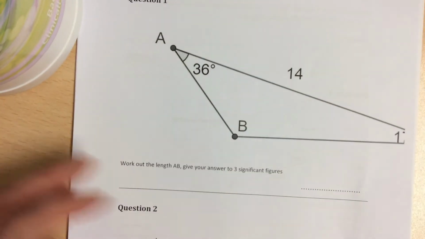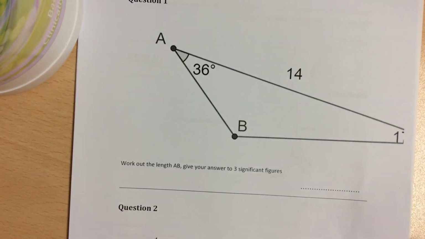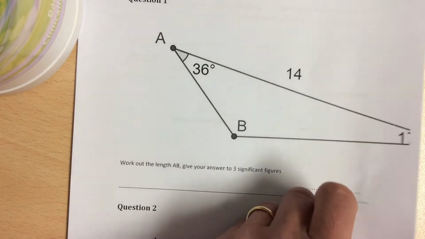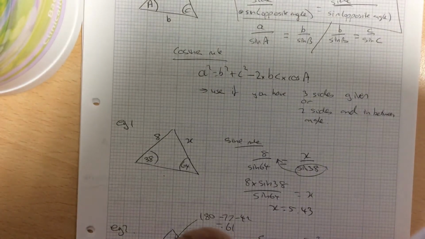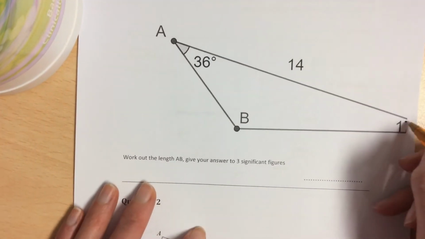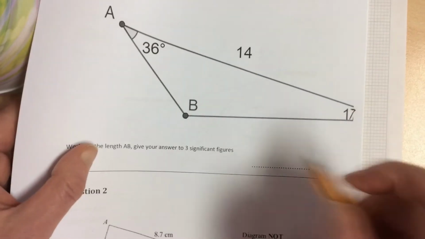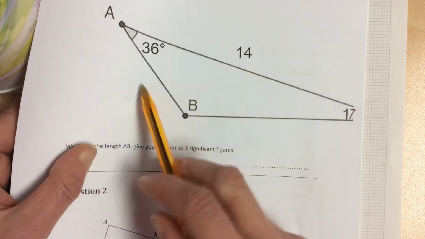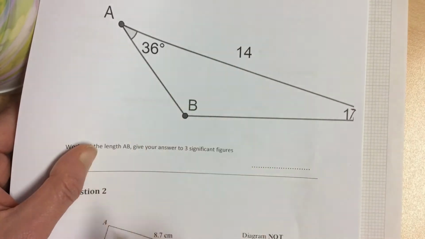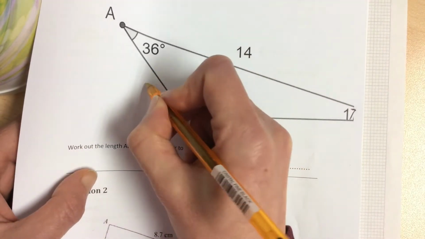And I'm going to talk you through this here wee worksheet. It's cut off there, so let's check what that number should have been. But we'll write it in as a 7. I think it's a 17, I'm not sure. We'll go for a 17. So, I don't have 3 sides. I don't have 2 sides and the in-between angle. I'm looking for this one here.